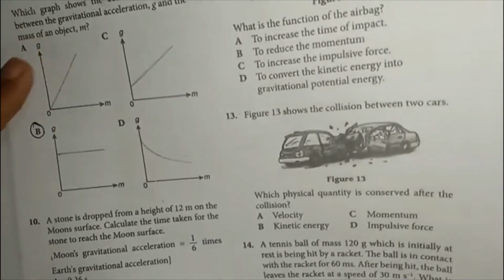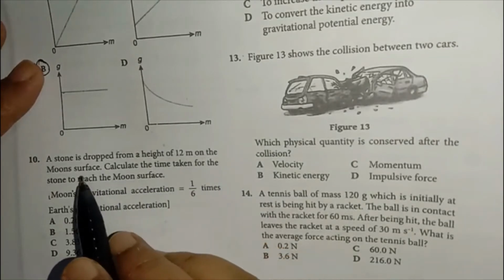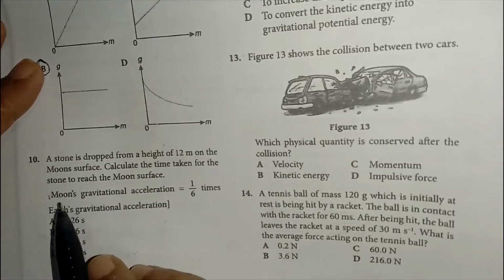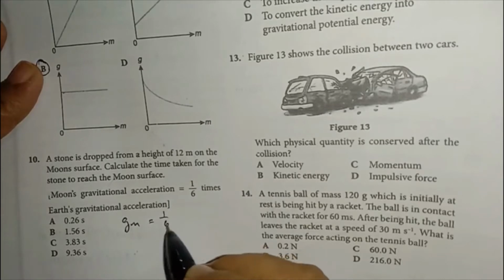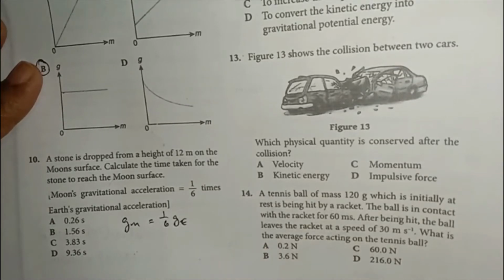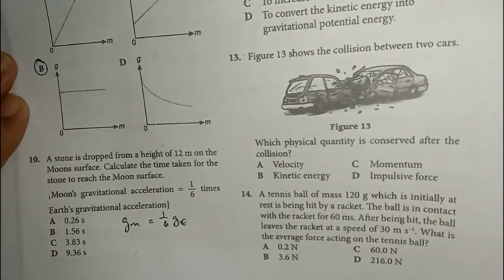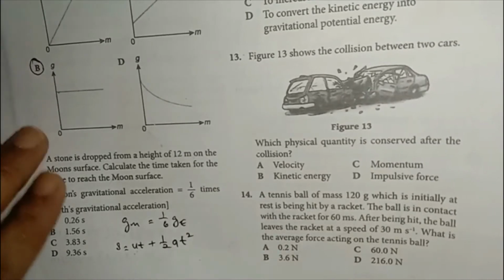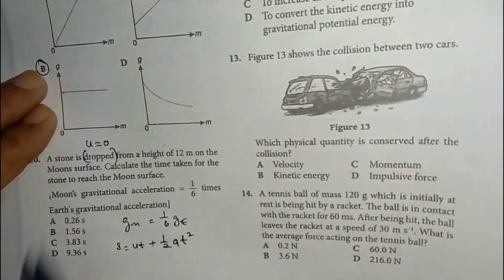Okay, number 10, a stone dropped from height 12 meter on the moon's surface. Calculate time taken for the stone to reach the moon's surface. So given g of moon equals 1/6 g of earth. Okay, so now we can use the formula s equals ut plus half at squared. So the word drop here means u equals 0.